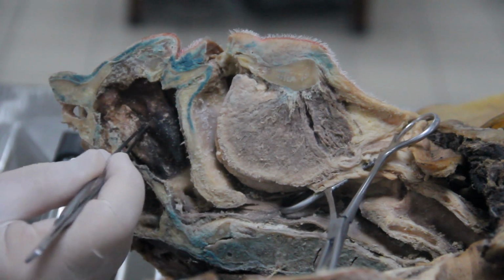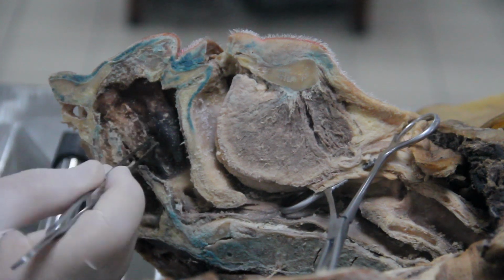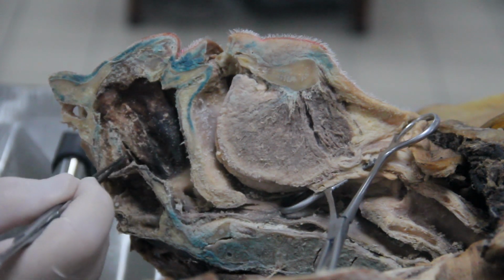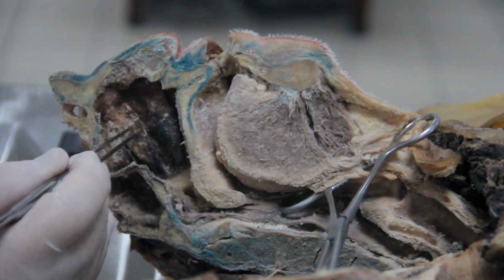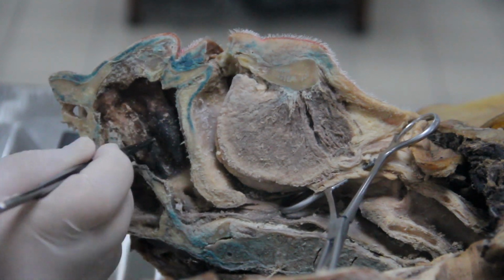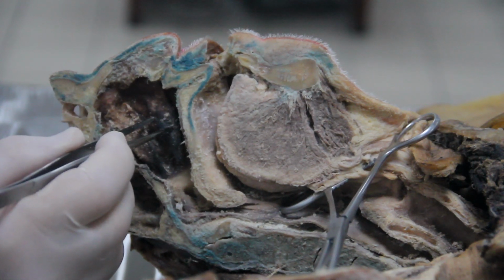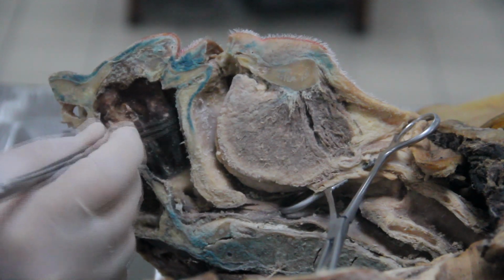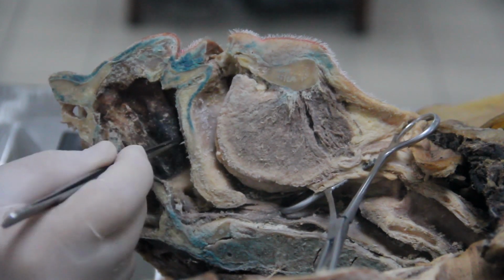Meatus are basically empty areas, wide empty spaces beneath the turbinates. So this is the superior concha. We have the superior meatus beneath that. We have the middle concha, the middle turbinate, and beneath that, this area is the middle meatus. This is the inferior concha, the inferior turbinate. Beneath that, this empty space is called the inferior meatus.